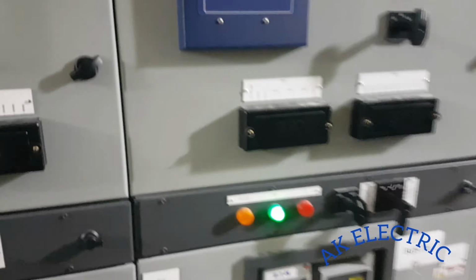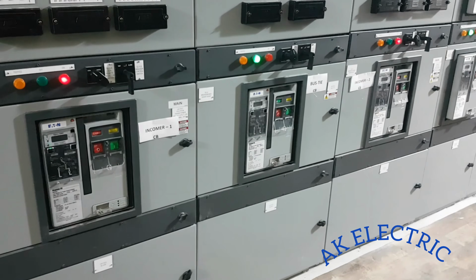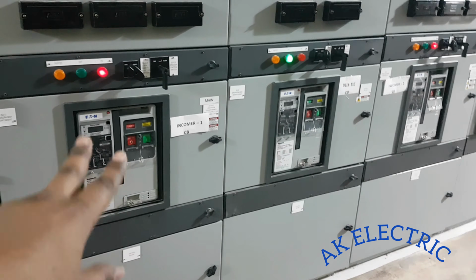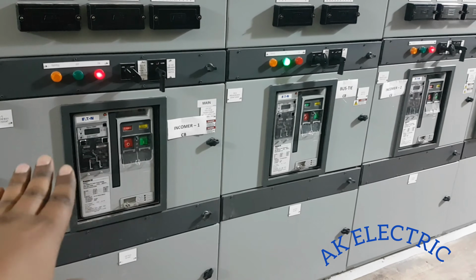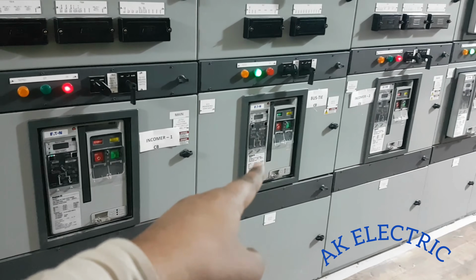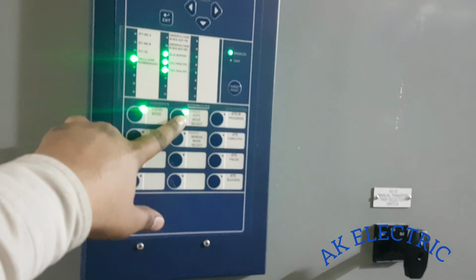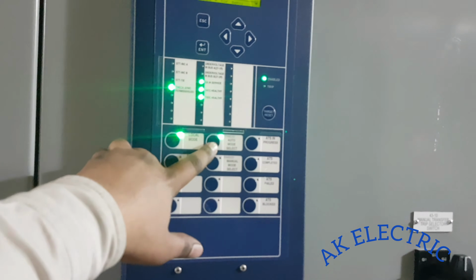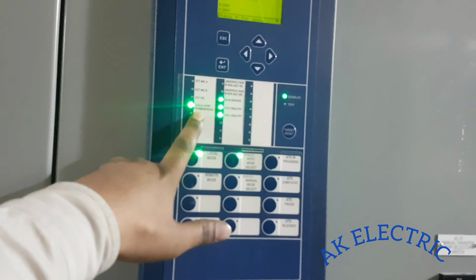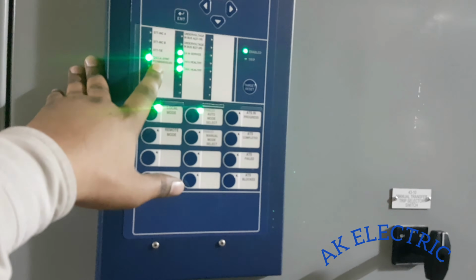Okay, now we are going to check the ATS function. To check this ATS function, we will make a power loss for incomer 1. Once incomer 1 loses power, this breaker will trip and the tie will close automatically. That is our ATS function. For that you have to put this in auto mode, so make sure this is in auto mode. Here also check sync permissive. This is also now in good condition, so both bus voltages are checked.